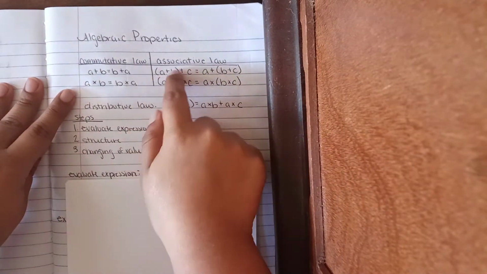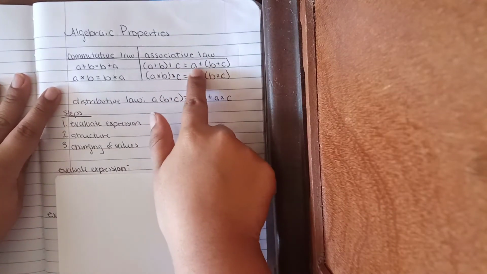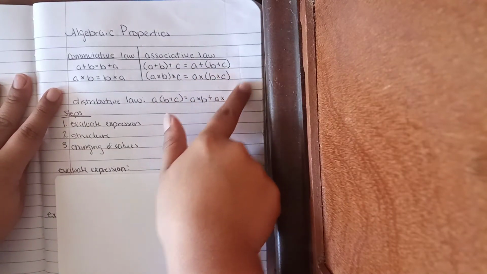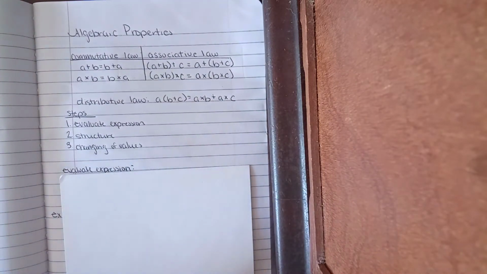So you have, in parentheses, a plus b, and outside plus c, is equal to a plus, in parentheses, b plus c, along with this multiplication right here. And our distributive law is a combination of addition and multiplication. When a sum is multiplied by a value, the value is distributed to each part of the sum.